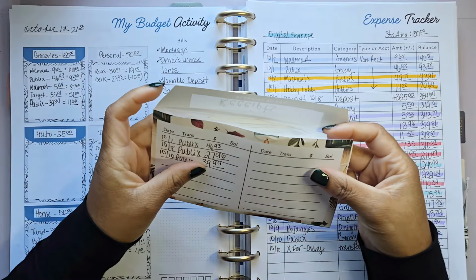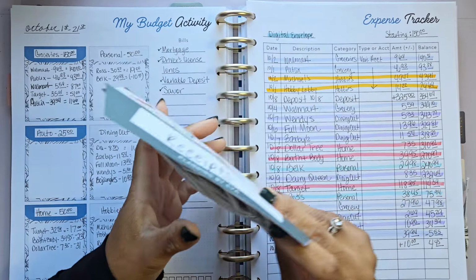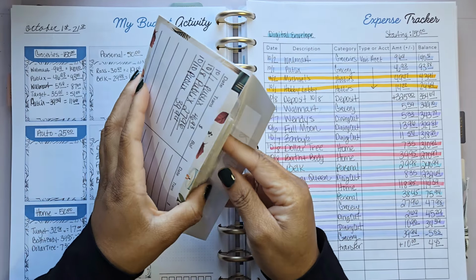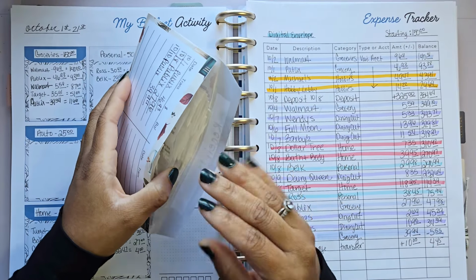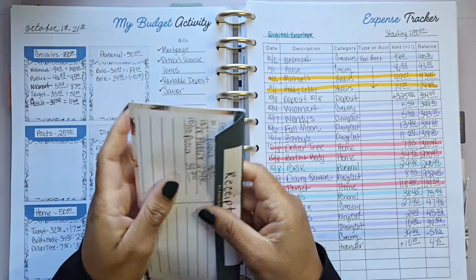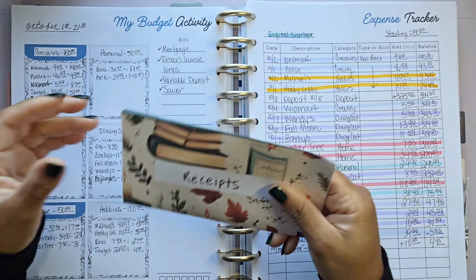Let me tell you something about using these envelopes. Since I am using these only for receipts, it's getting pretty thick, and I'm going to hopefully use this one envelope for the whole month. And then at the end of the month, I will clear out my receipts and store them for long-term storage, and then use the same envelope for the next month.